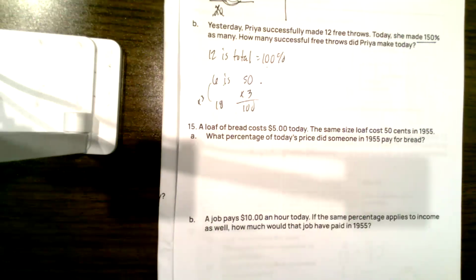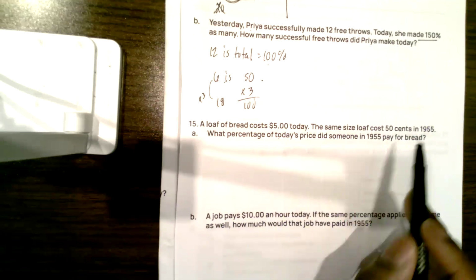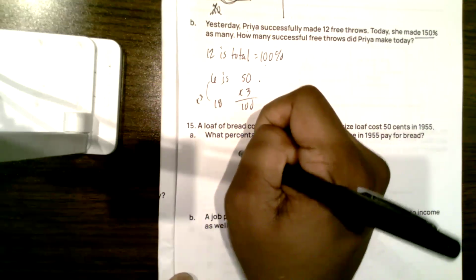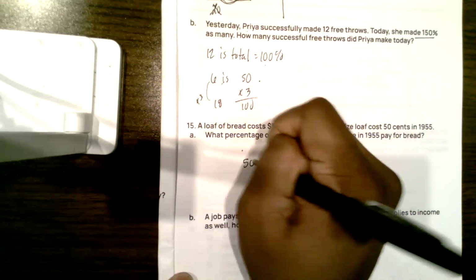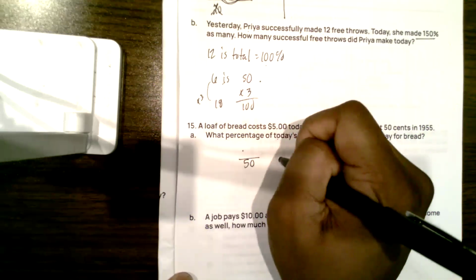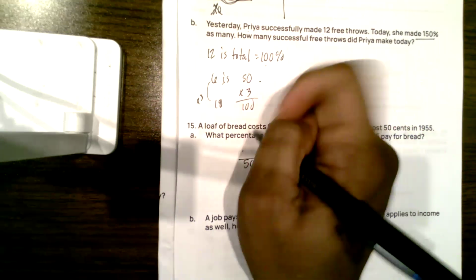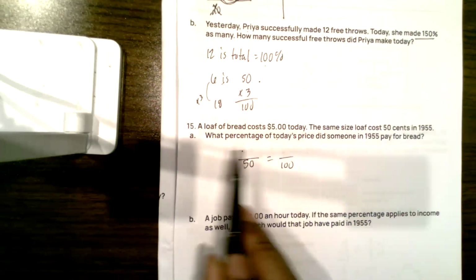A loaf of bread costs $5 today. That same size loaf cost 50 cents in 1955. Oh my God. What percentage of today's price does somebody pay for bread? Wow. So you're looking at multiple things. You're looking at cents to dollars. First you've got to figure out that at one point, 50 cents was 100%, right? But now it's $5. How do you get from 50 cents to $5?